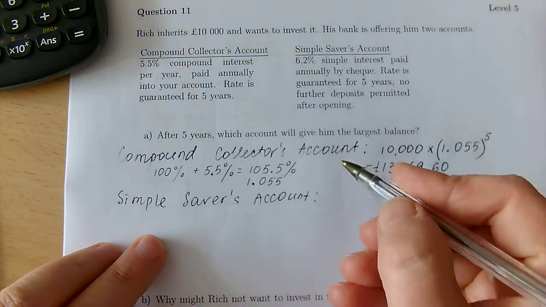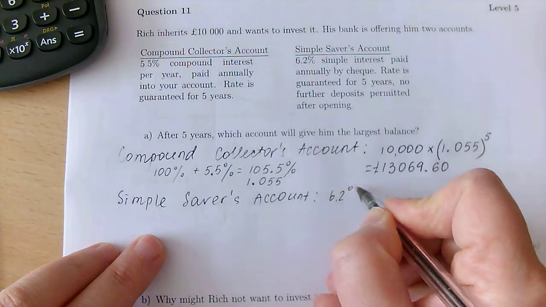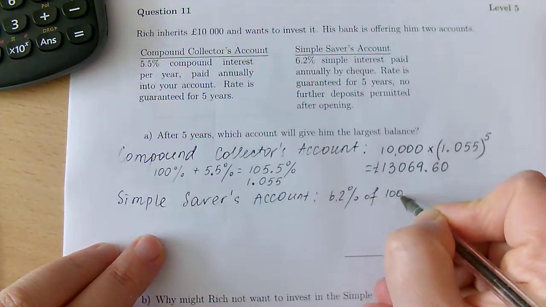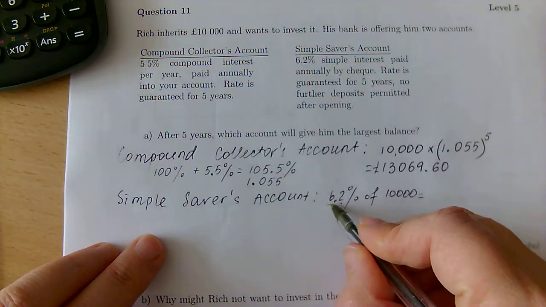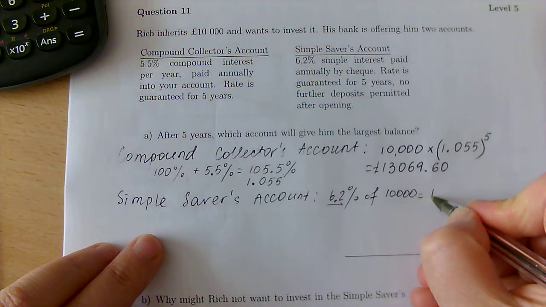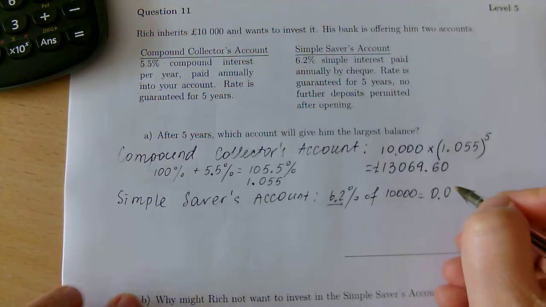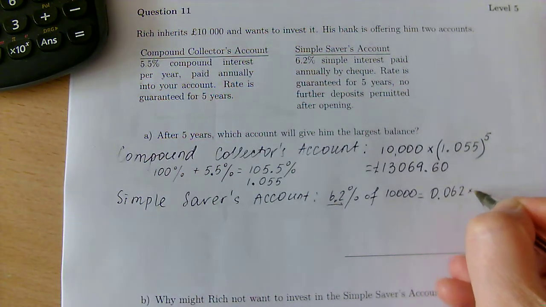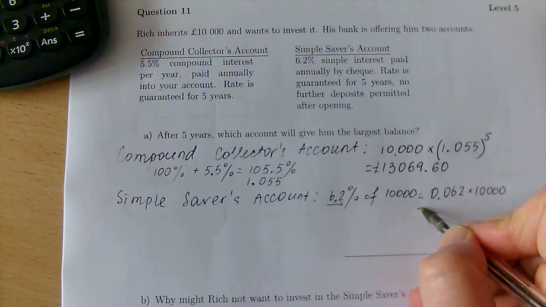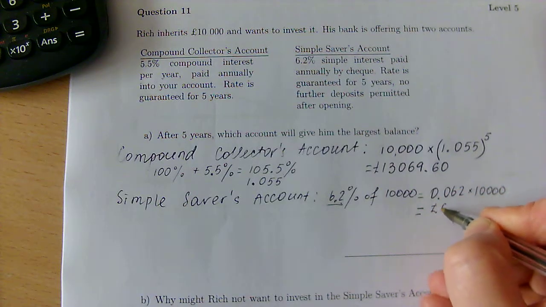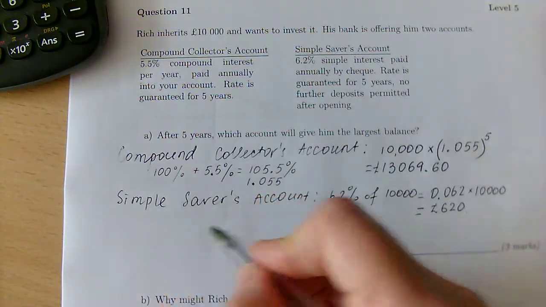To find 6.2% of 10,000, the multiplier is this number divided by 100, so it's 0.062 multiplied by 10,000. The answer to this is £620.